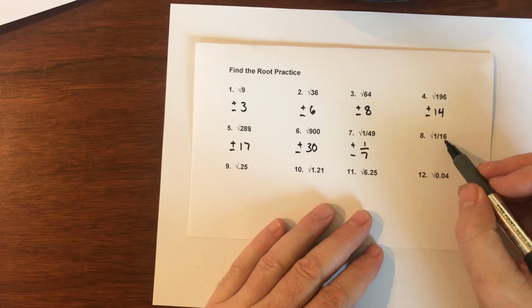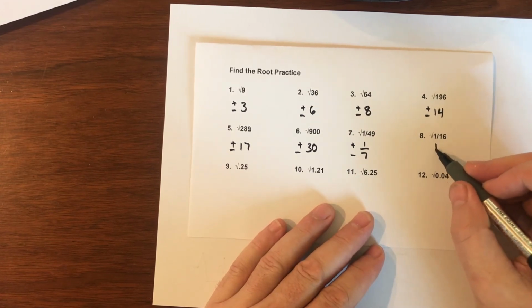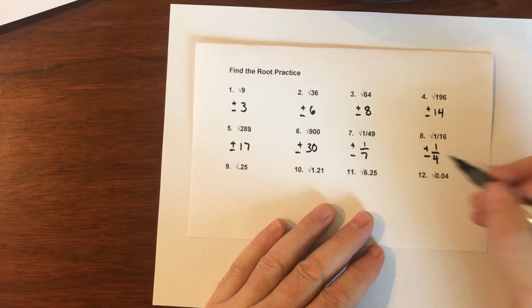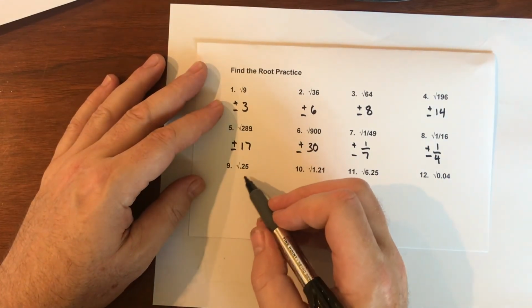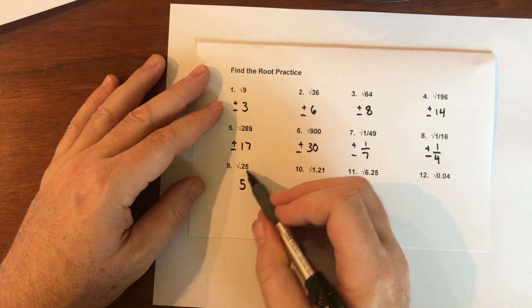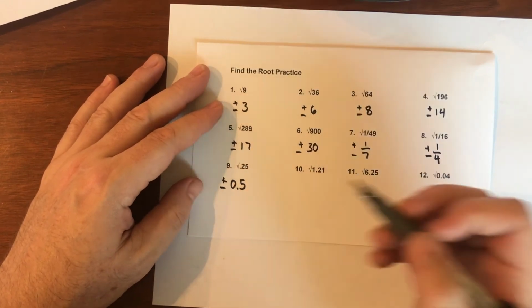Number 8, I have 1 over 16, so 1 over 16 is going to be 1 over, well, 4 times 4 is 16, so positive and negative 1/4. 0.25, well, I know 5 times 5 is 25, and there's 2 decimal spaces, so it's going to be 0.5, positive and negative.